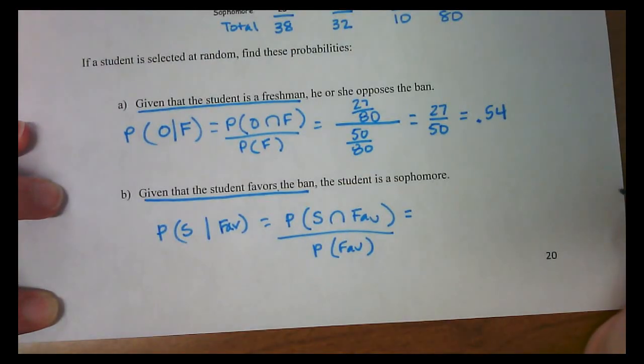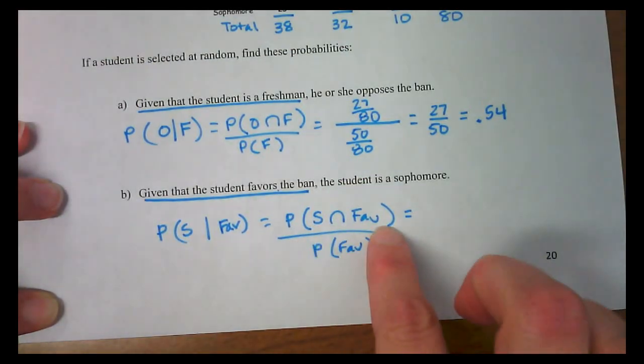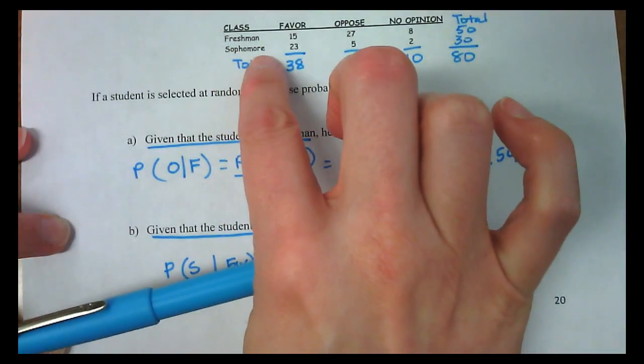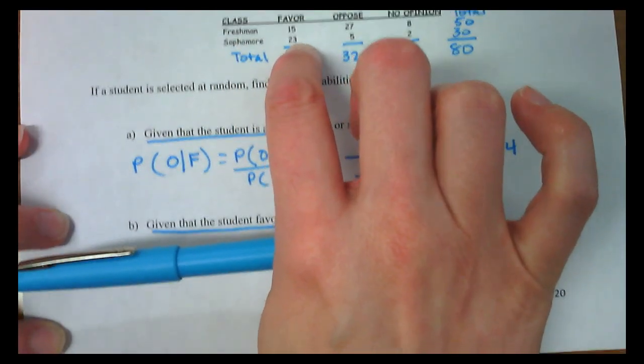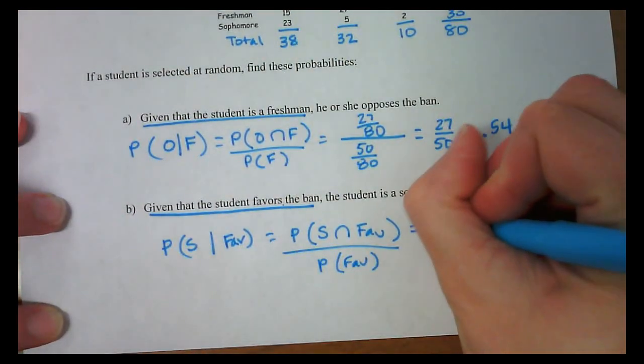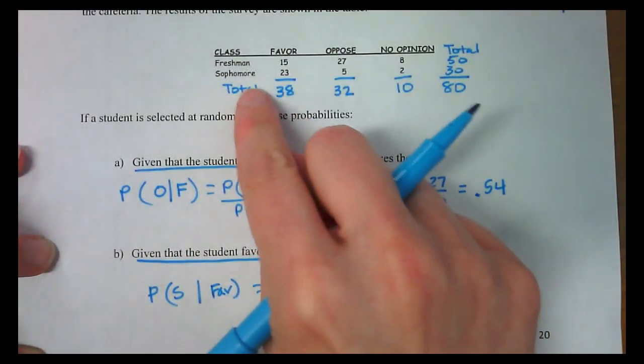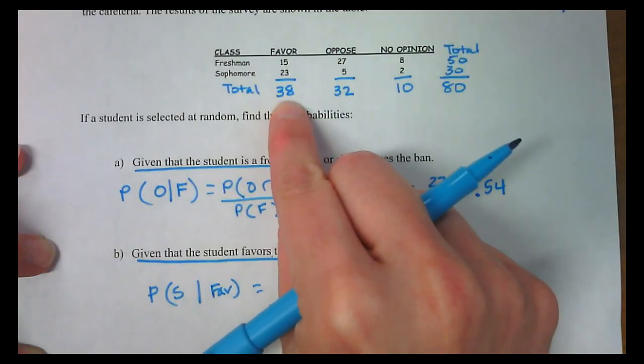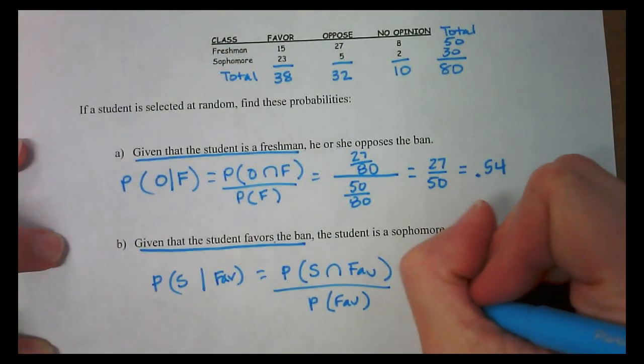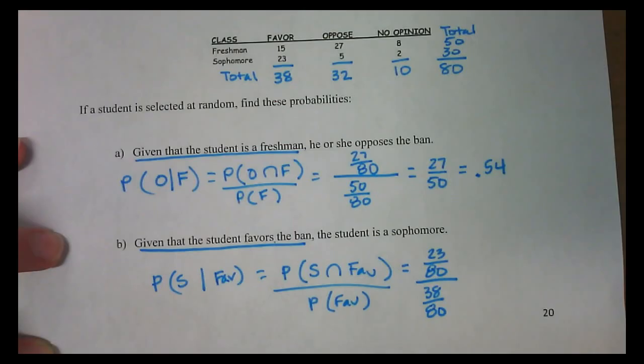So on the top part, sophomore who favors is 23. So I've got 23 out of 80. And then just favors is going to be my total here, which is 38. So 38 out of 80.